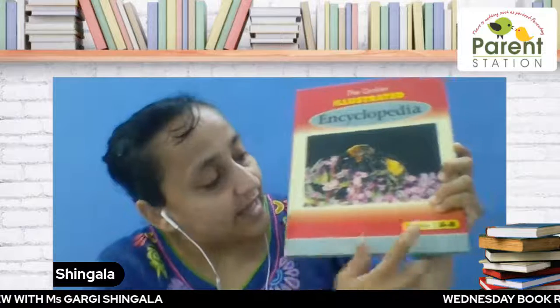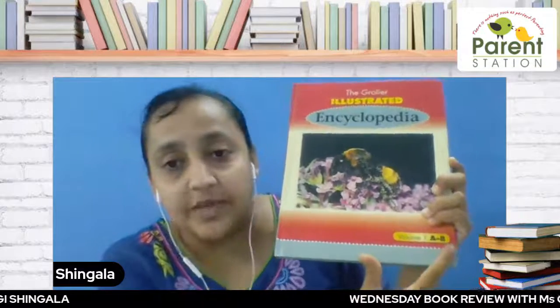Let me show you one example of such book. Now this is Encyclopedia, and here it says volume 1 A and B. So in this book they have all the words starting with A and B. They also explain how to use the encyclopedia book.